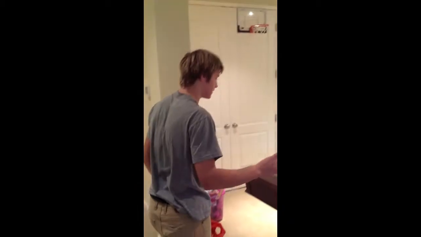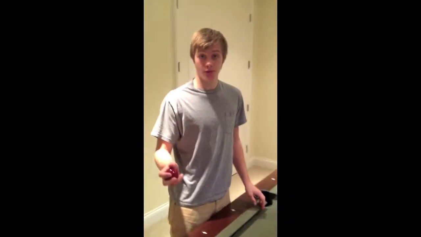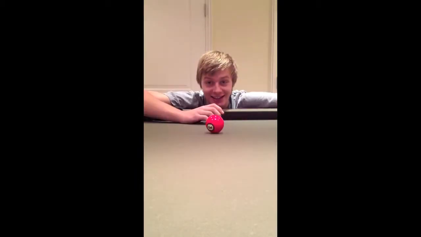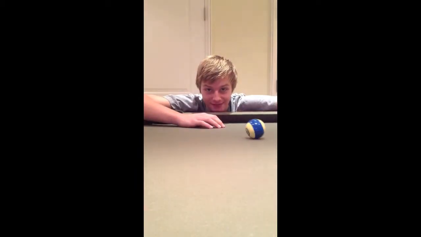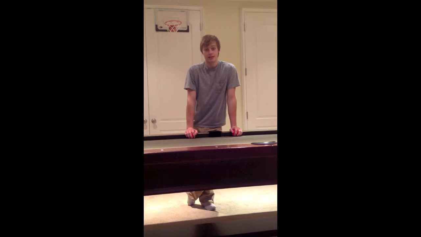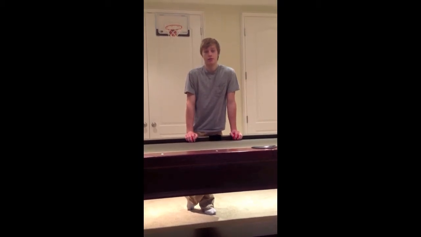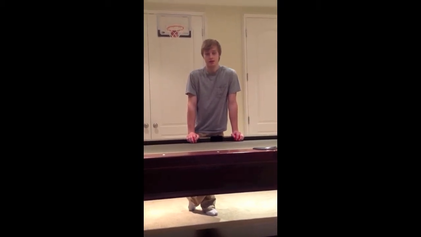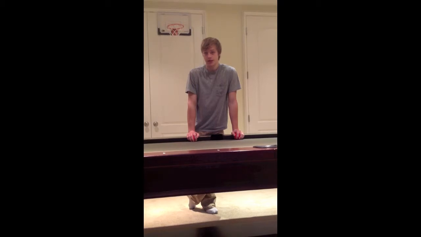Follow me. There are two types of collisions, inelastic and elastic. And when playing pool, the balls experience elastic collisions. An elastic collision is a collision where both momentum and kinetic energy are conserved. An inelastic collision is where momentum is conserved, however, kinetic energy is not.